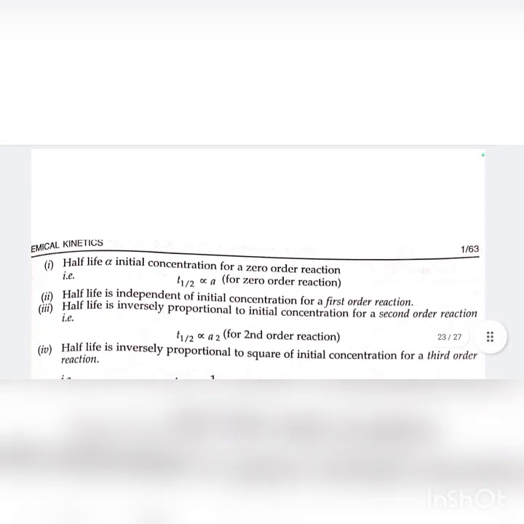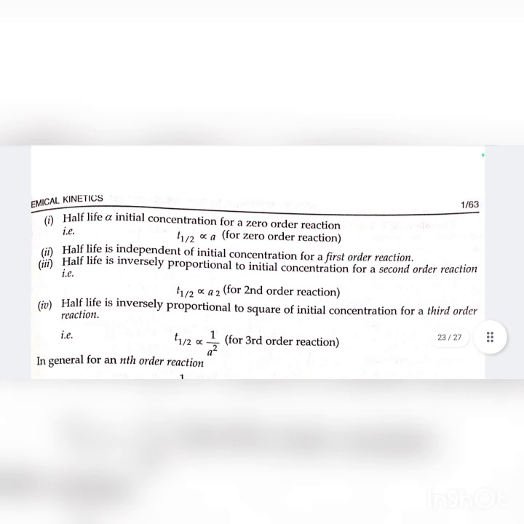Third is the half-life period method. This method is also known as the fractional change method. Half-life period of a reaction is the time during which the concentration of the reactant is reduced to half of its initial value. We also know half-life period is directly proportional to the initial concentration for zero order. Half-life period is independent of the initial concentration for first order. Half-life is inversely proportional to the initial concentration for a second order reaction, and half-life period is inversely proportional to the square of the initial concentration for a third order reaction.